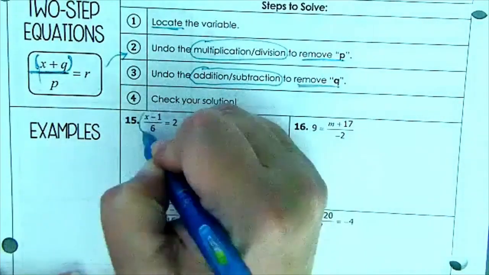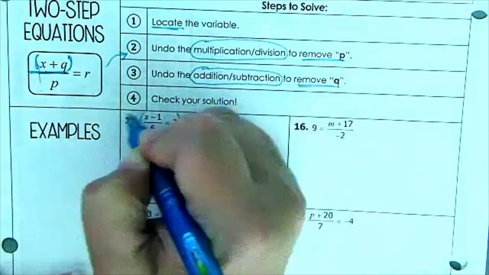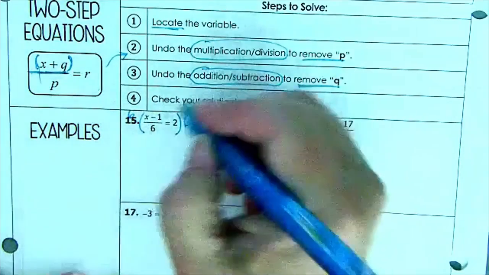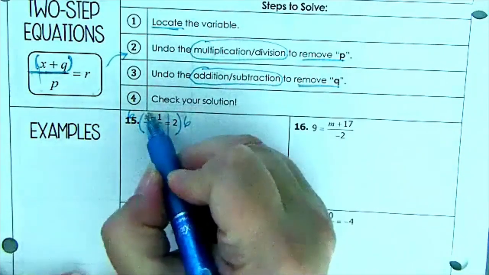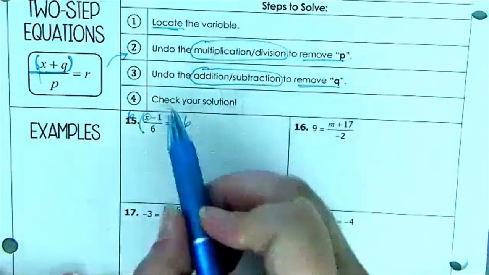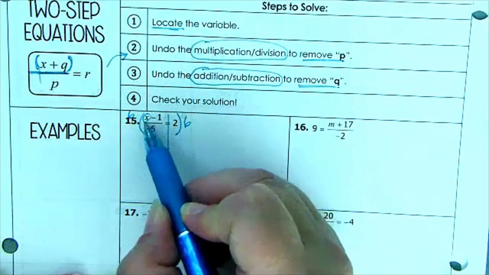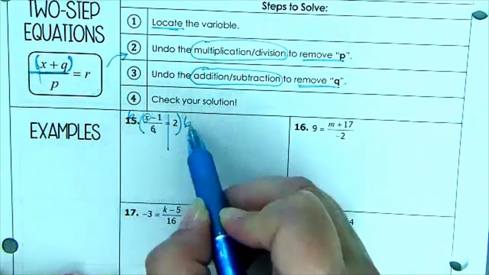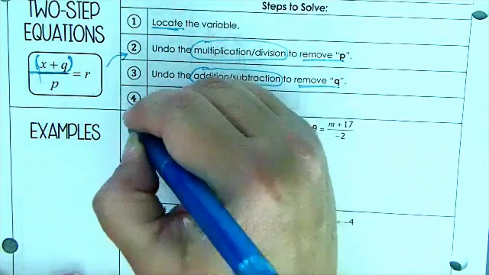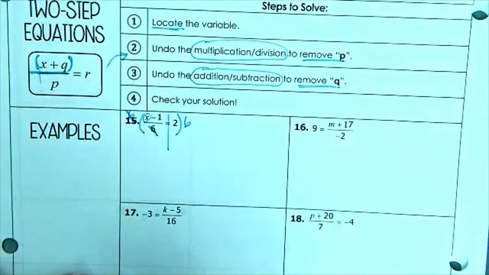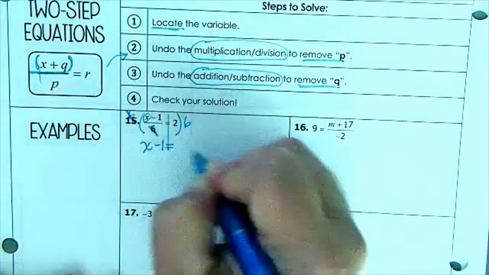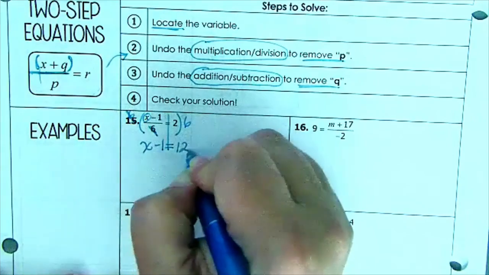So I'm going to multiply by 6 on both sides because I'm dividing. I should have asked that first. How are these two connected? How is it connected to the X? I jumped ahead too quickly. When I'm looking at this, all of this is divided by 6. So to undo the division, I'm going to multiply by 6 on both sides. When I do that, these 6's cancel. And I am left with X minus 1 equals 12.